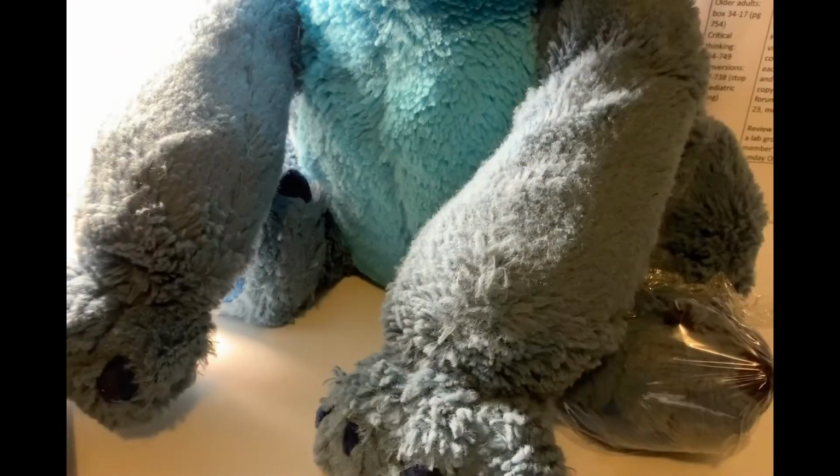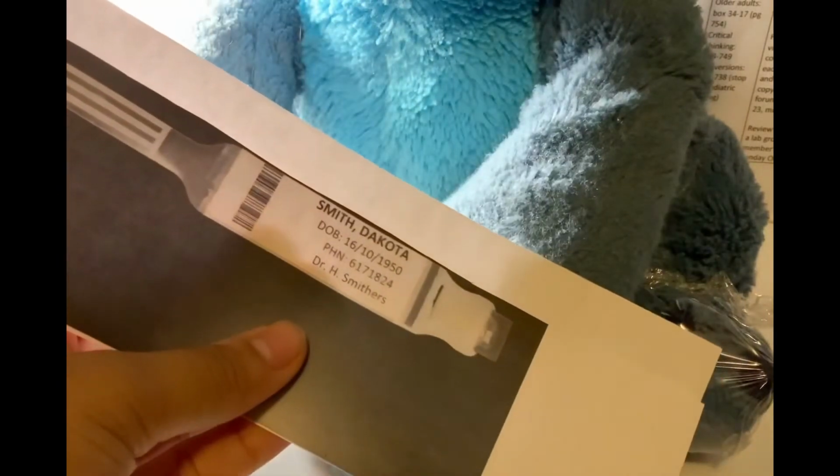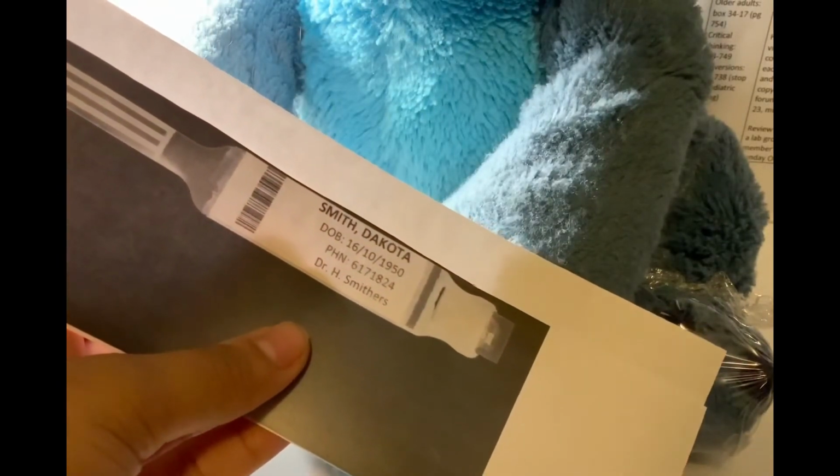So now I can go to my client and I can introduce myself if I haven't already, done my QPA. So then I will confirm their identity by checking their armband. So I know their name, date of birth, and PHN.